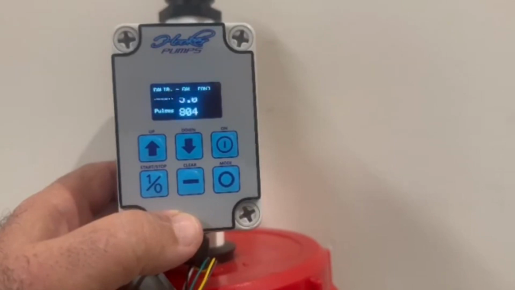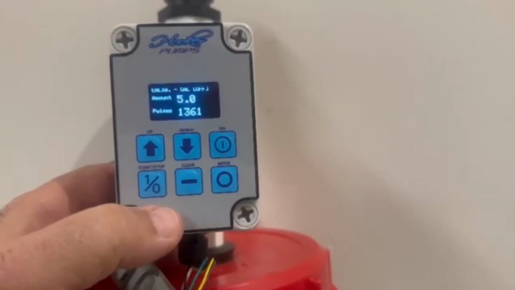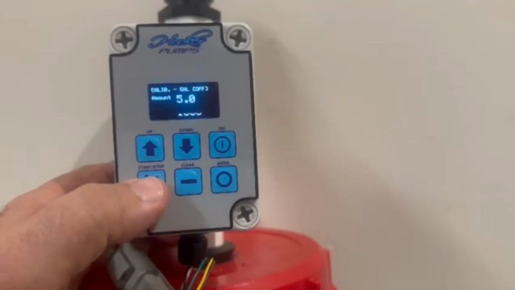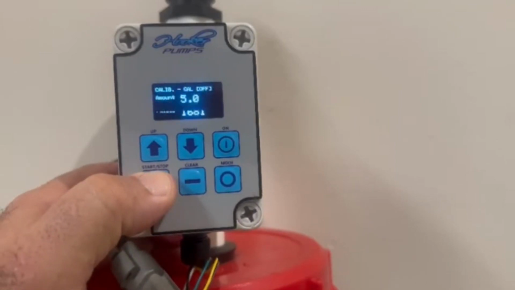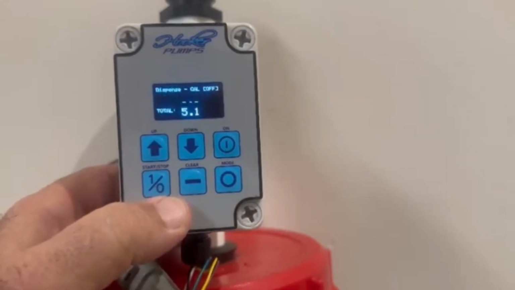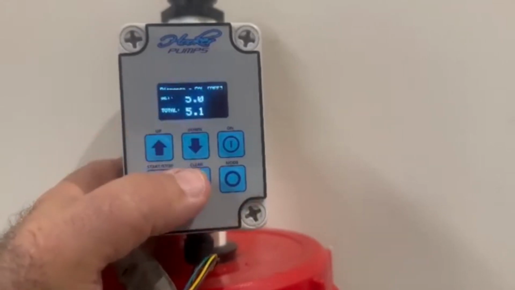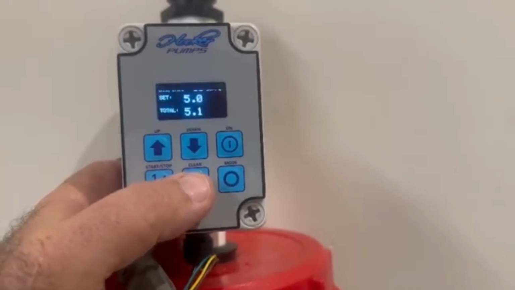Once the container is filled to the desired location, you're going to press the start stop button. Once that is stopped, you're going to press and hold the start stop button to calibrate it to that 5-gallon container. Now you're going to revert back to the dispense mode, where you can select the amount that you want to dispense and automatically stop at.